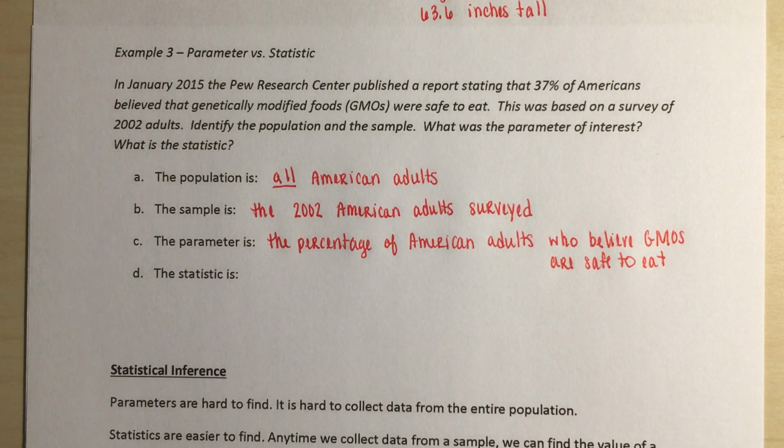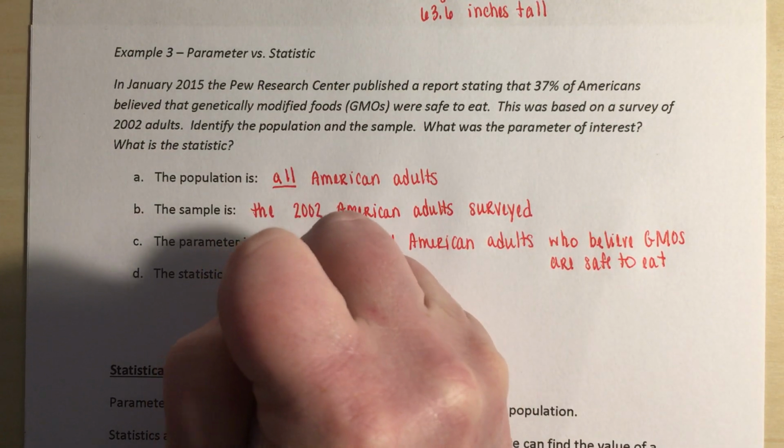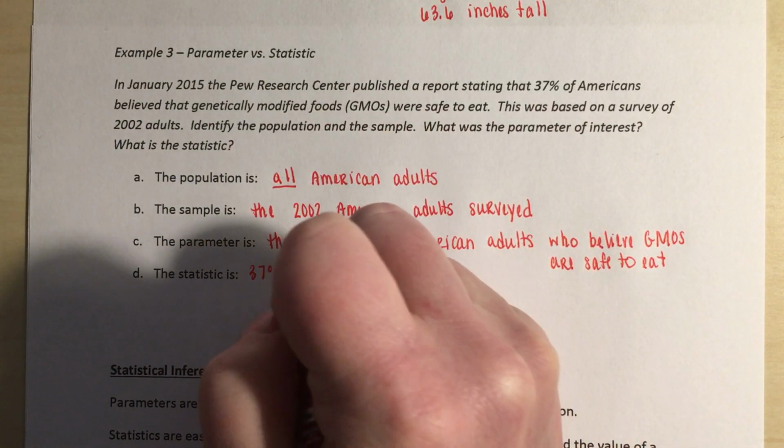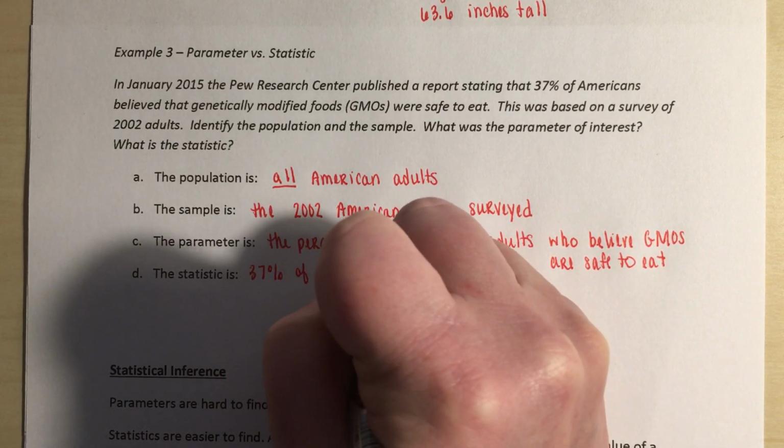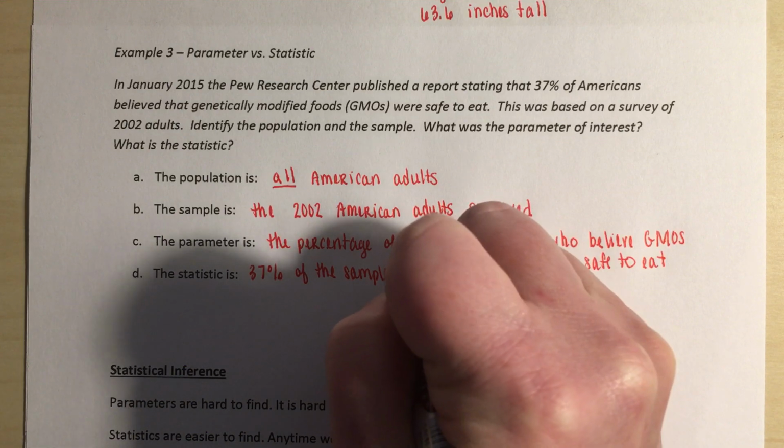Right, and our statistic is what we found in our sample. So in our sample, 37% of the sample feel this way.